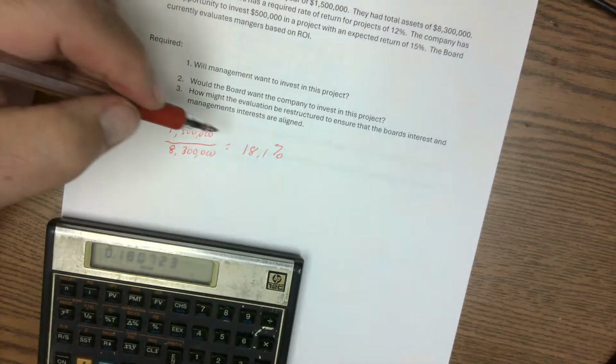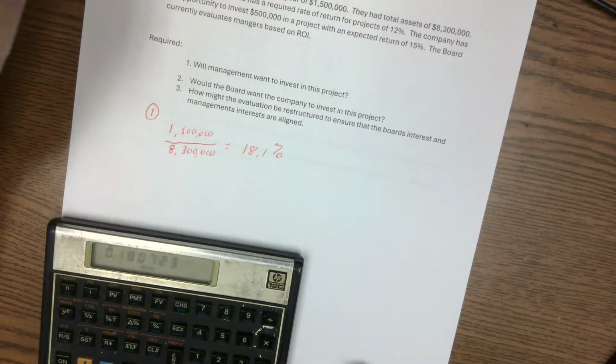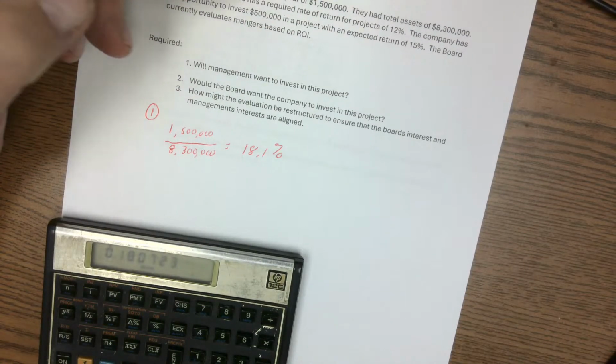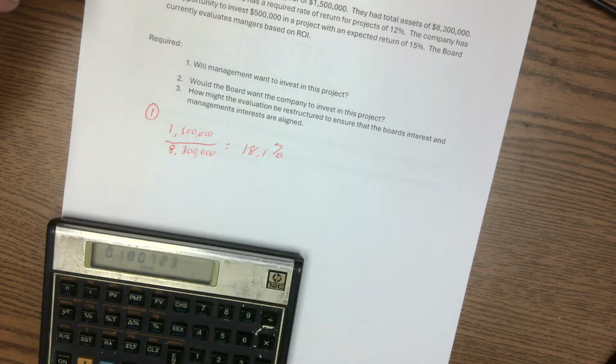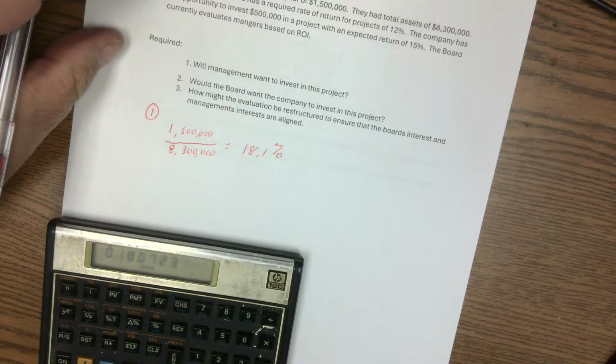So the answer is no, because the expected rate of return is 15%. That will lower all of it because the board currently evaluates managers on ROI. So that would lower my ROI and I would get a lower rating. So I don't want to do that.